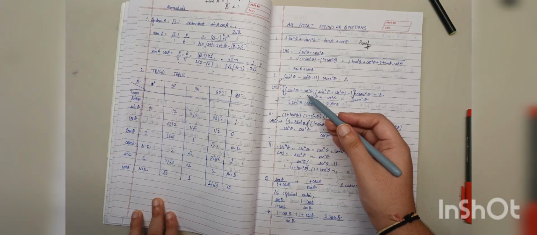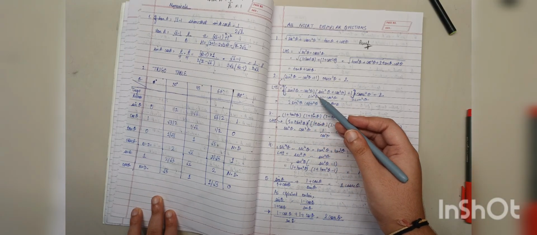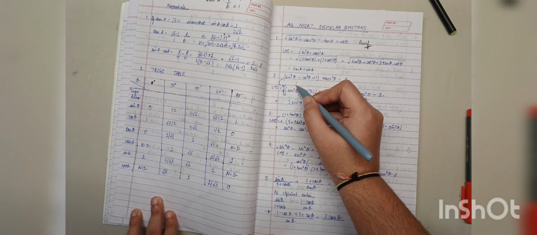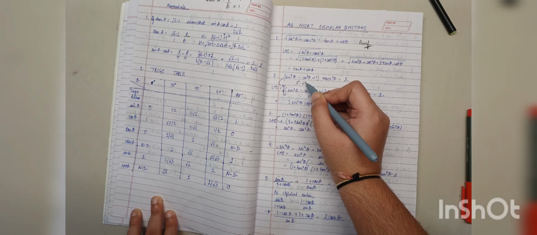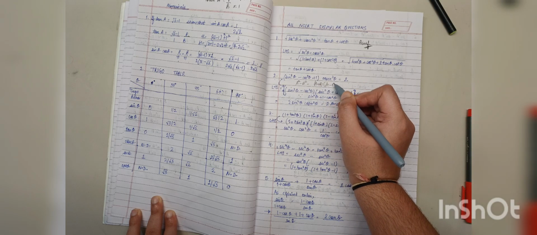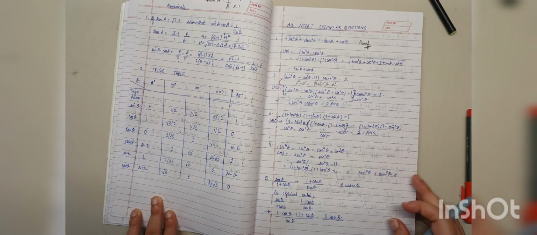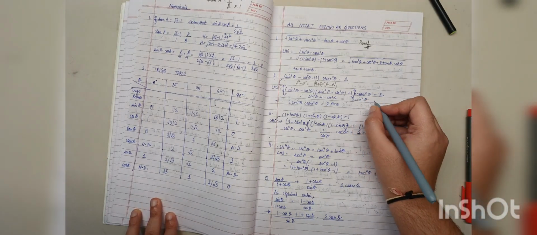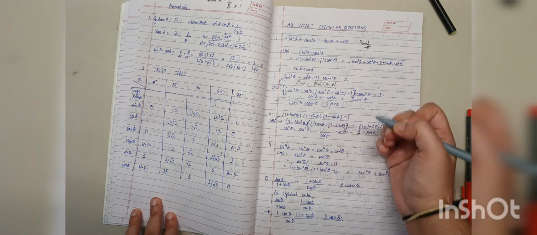So in left hand side we will open the identity of a square minus b square is equal to a plus b, guys, into a minus b. You should do it yourself. You should write down all the questions and you should try doing the answers of it. So here we will get the 2 as the answer.